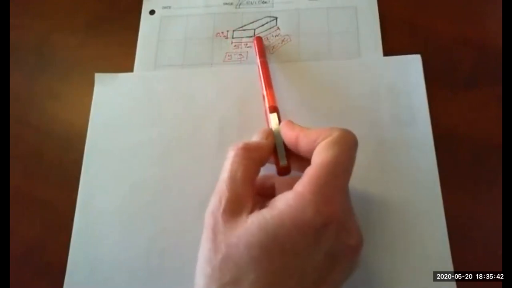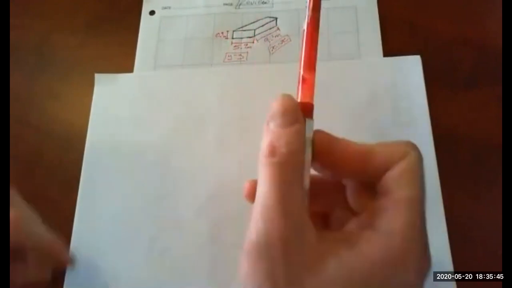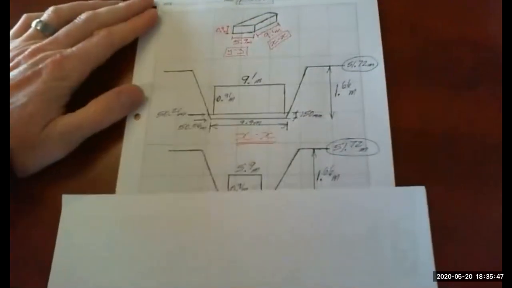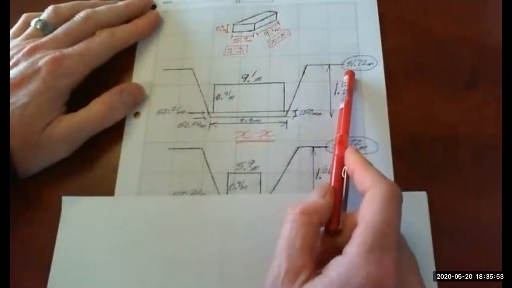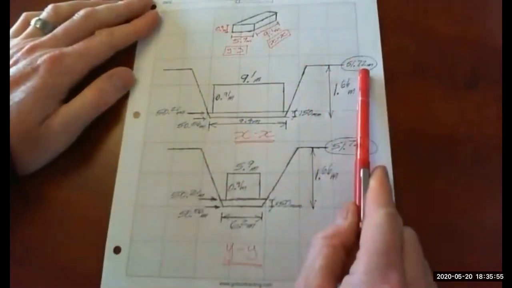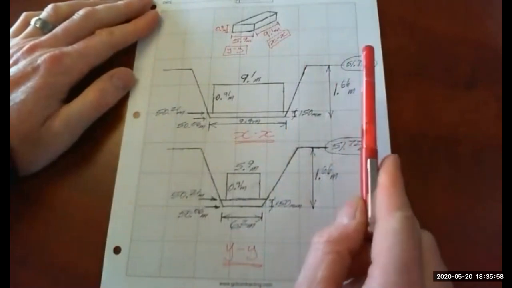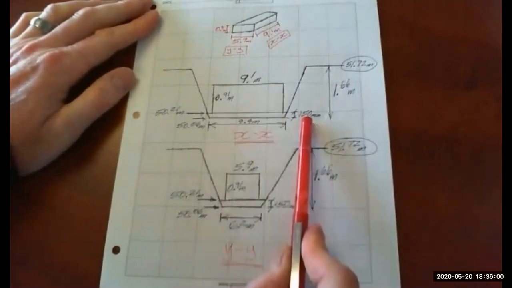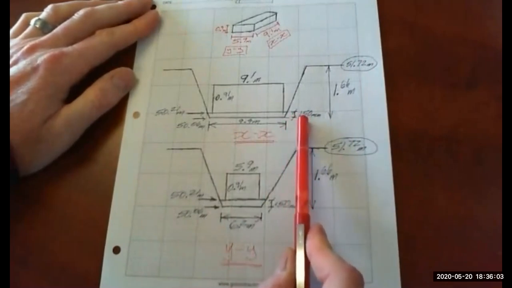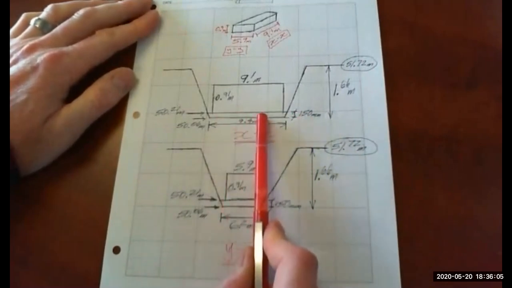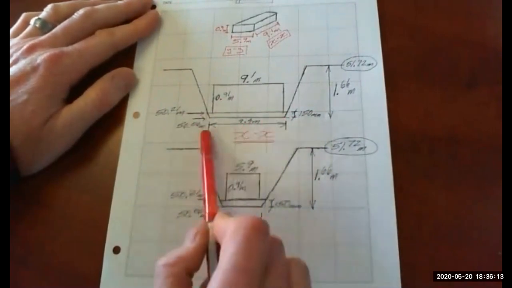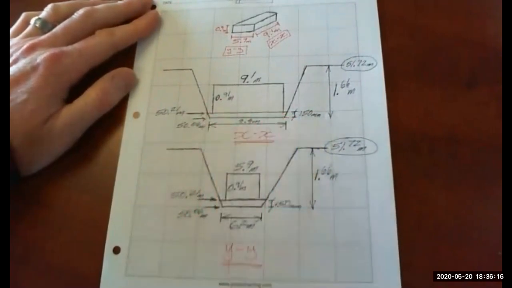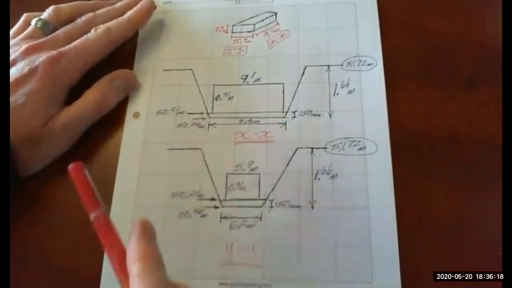So we were given this tank with those dimensions. We were also told what the finished grade is here. So that was 51.72 meters. We were told that we needed 150 millimeters of gravel underneath the tank. And we wanted to be at least 150 millimeters wider than the tank all the way around for our bottom excavation. So that's where these numbers come in.